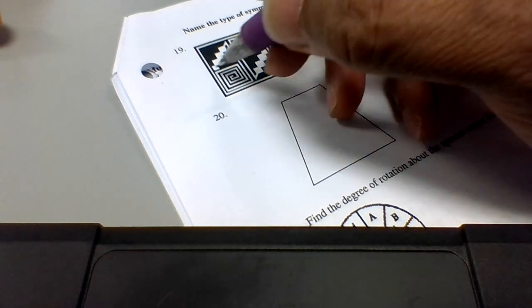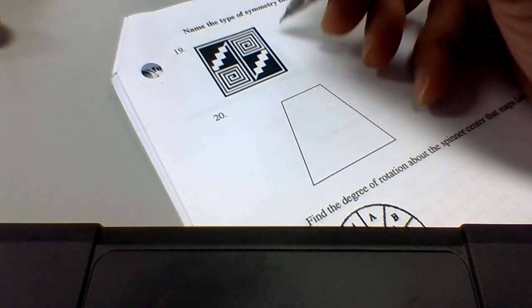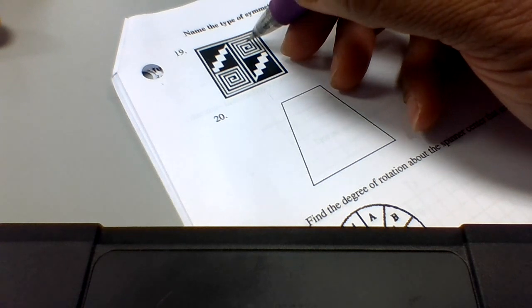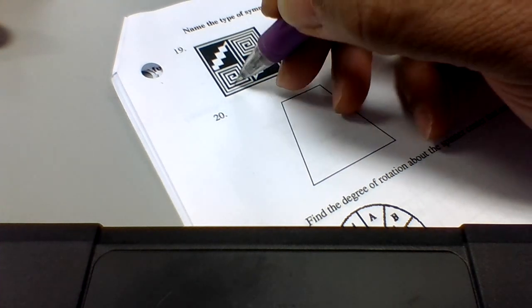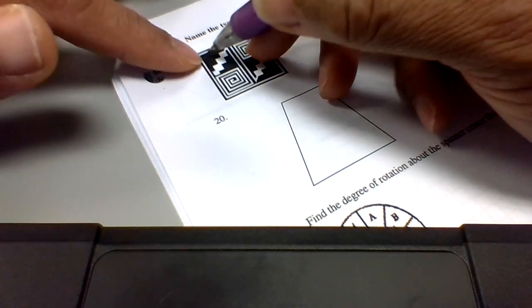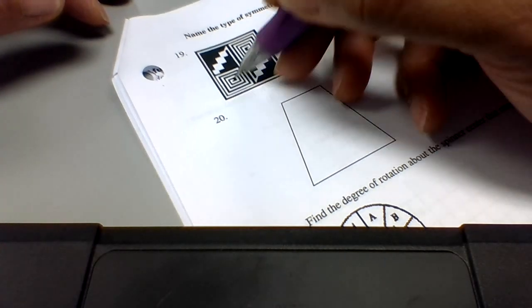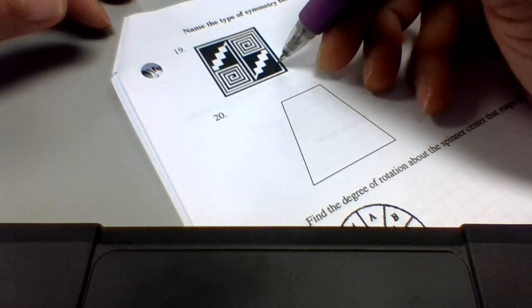So that won't work. If I draw it horizontally, same thing, this doesn't match that. If I draw it at a diagonal, these squares won't match up with these squares because this will be over here and these diagonals will be over here. So they won't match up.